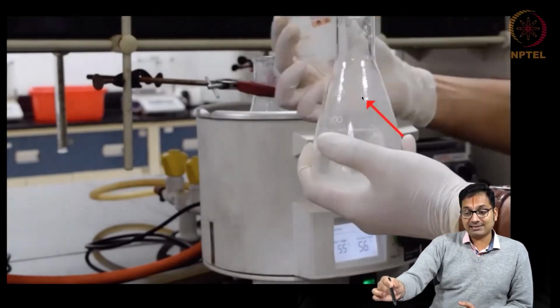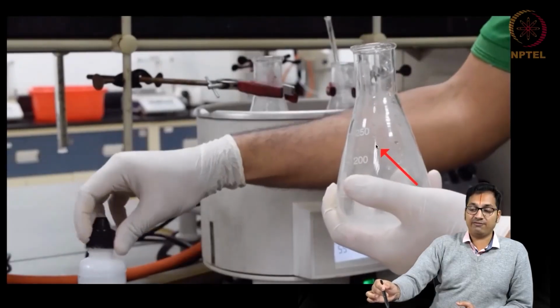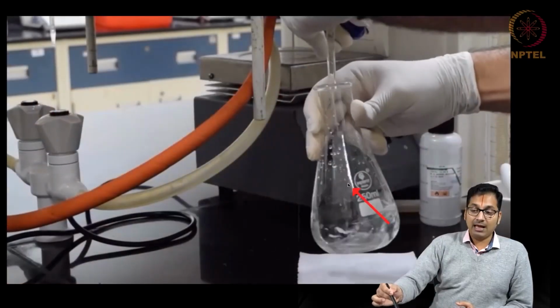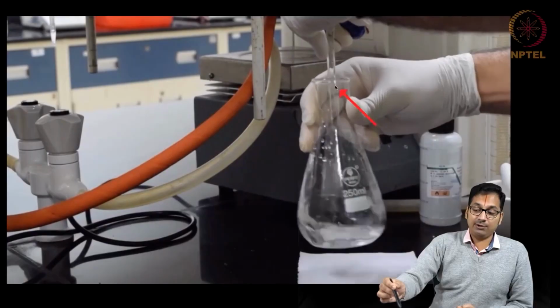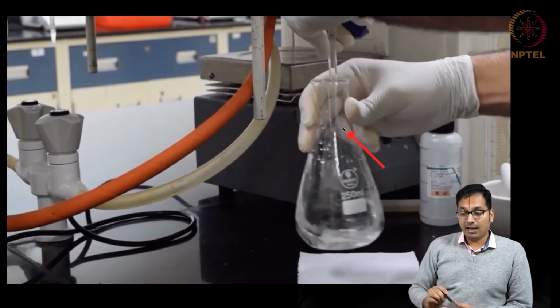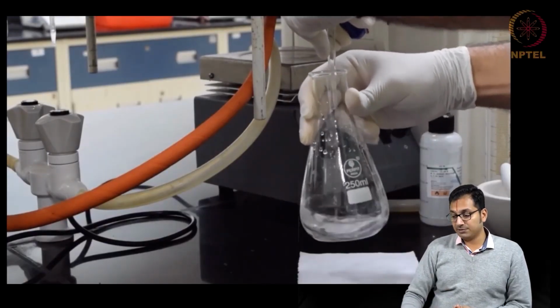And to this conical flask, add as little phenolphthalein as possible, as it is a very sensitive dye, and then titrate it against the standardized NaOH solution towards the end point. And the end point is nothing but the appearance of the pale pink color.